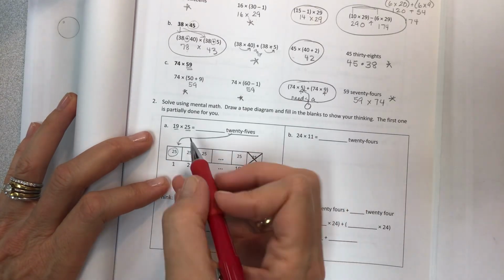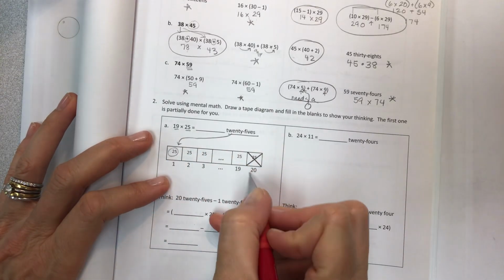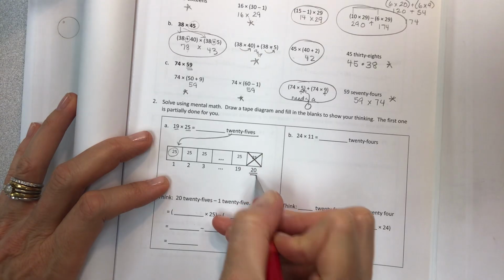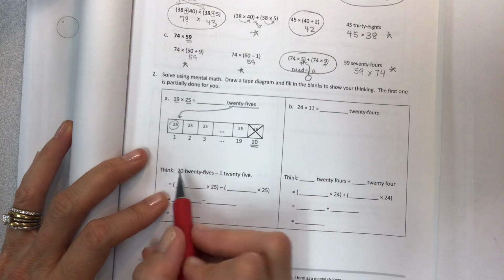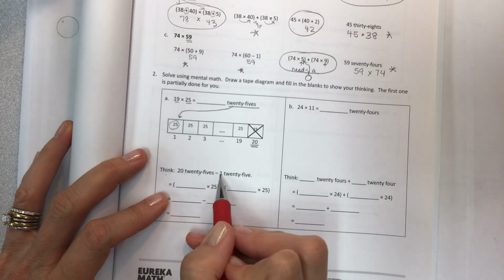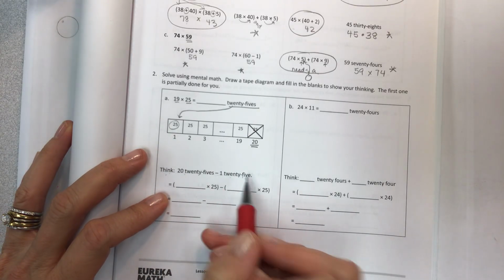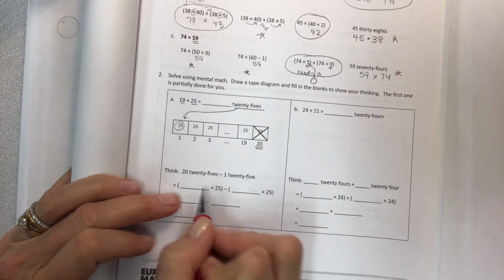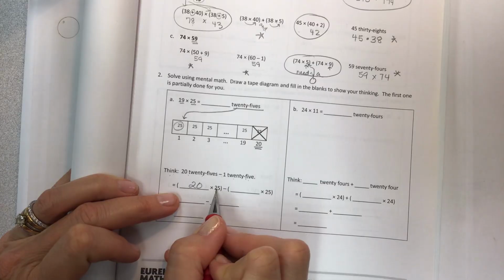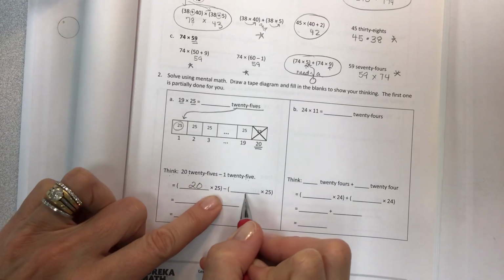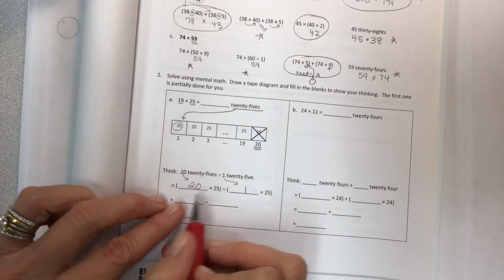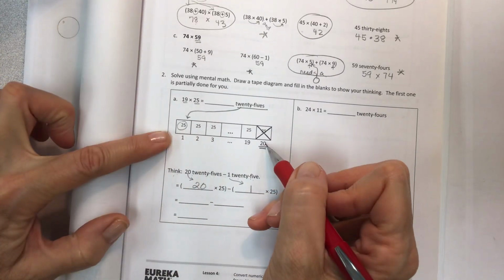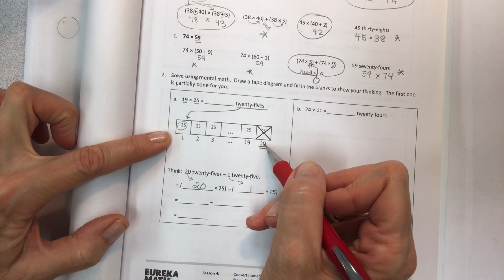So if I have 19 25s, but it would really be easier to find 20 25s, you're going to think, this is your cheat sheet, think about 20 25s minus 1 25, because again, in multiplication, it's repeated addition. So if I have 20 25s and I take away 1 25, they're kind of giving you the hints here, and they're showing you how to do it here.